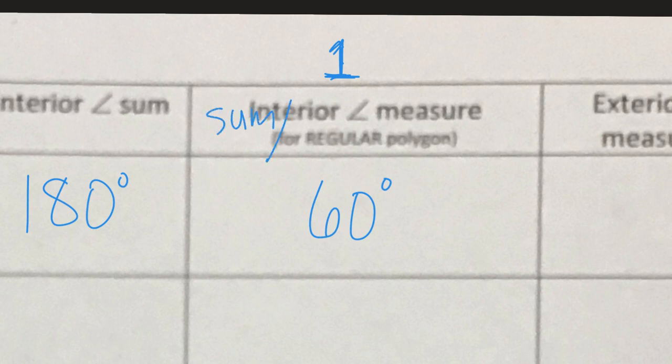Take the sum and divide it by the number of, we're going to call them sides. But yes, angles and sides are the same, right? A triangle, 3 angles, is a trilateral, 3 sides. So the angles and sides are the same. So to find one angle, you take the sum and you divide it by the number of sides.